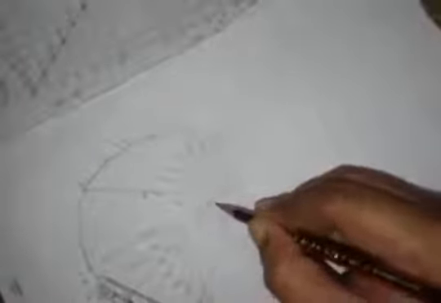And this is nothing but theta naught is equal to 60 degree. From this part it is theta d, 30 degree. Again from this part to this part, angle theta r, 60 degree.